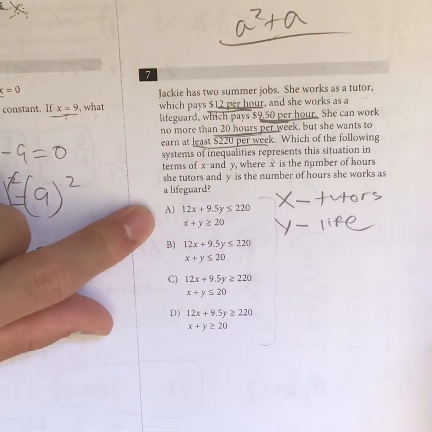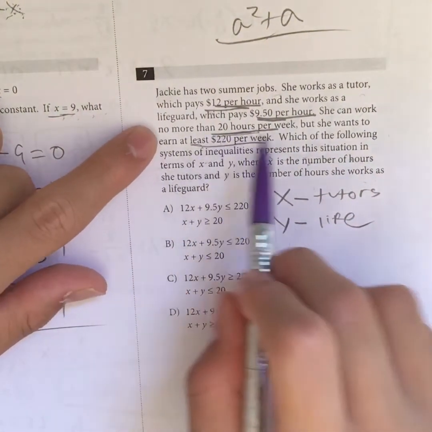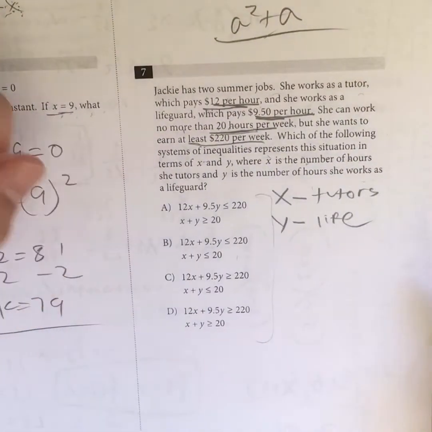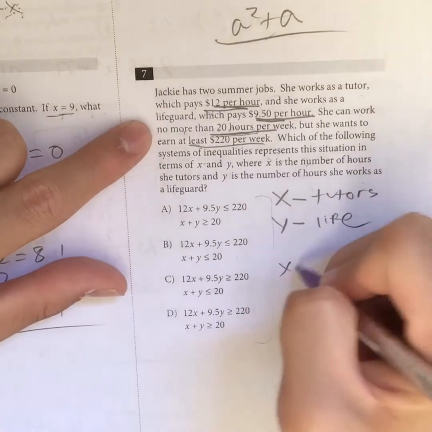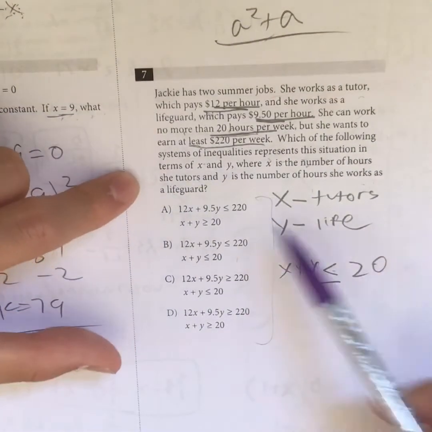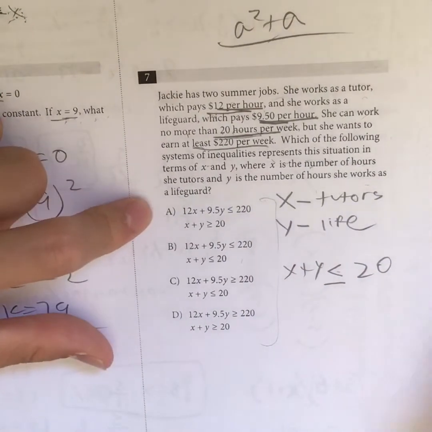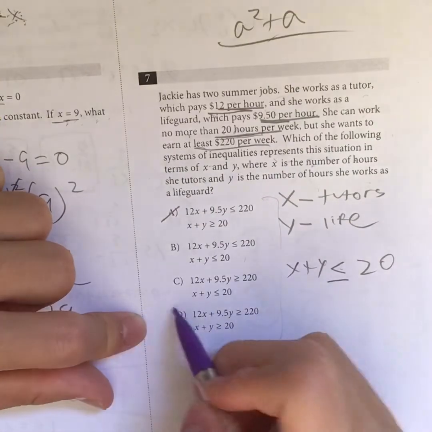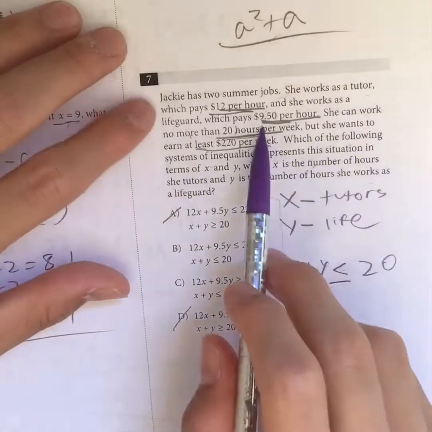So what's going to be our first equation? She wants to work no more than 20 hours per week. Why do I keep saying hours? But it's week. So x plus y has to be less than or equal to 20. So which answers can we eliminate right away? We can eliminate A, and we can eliminate D as well.